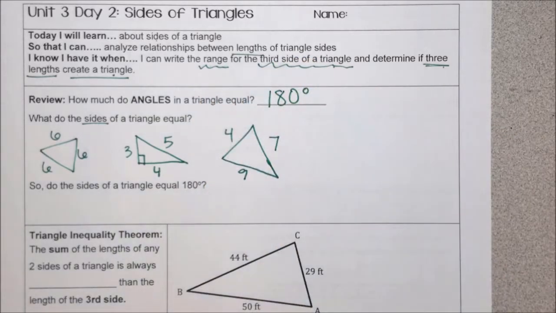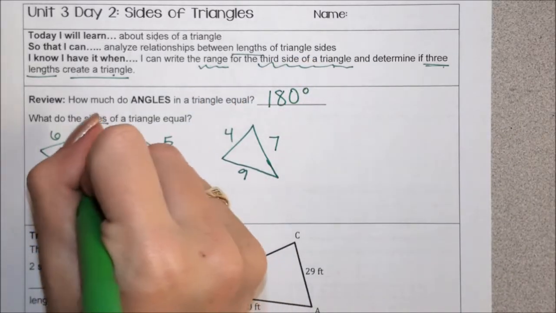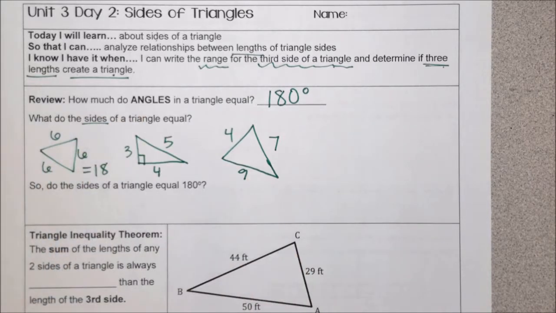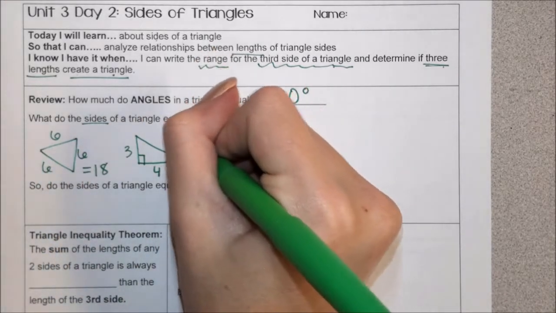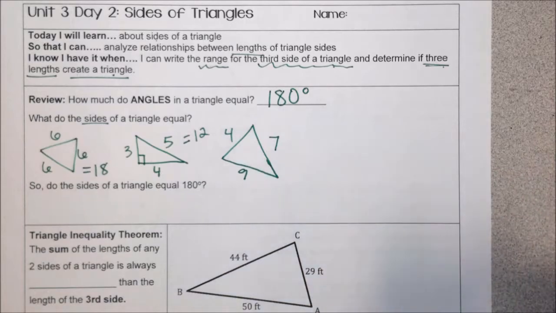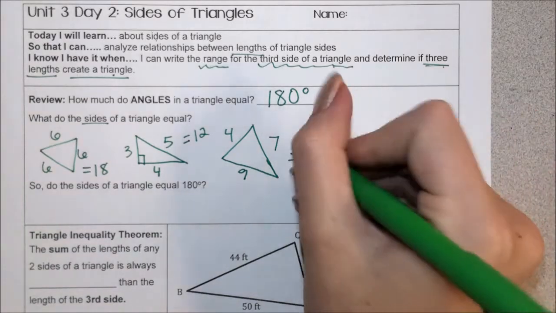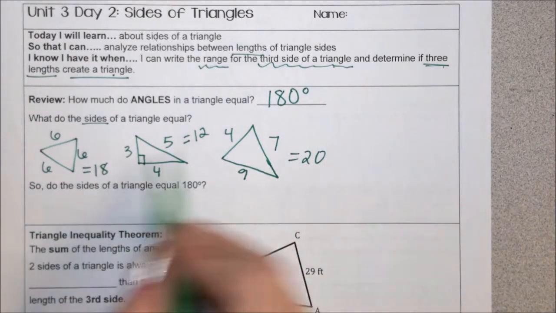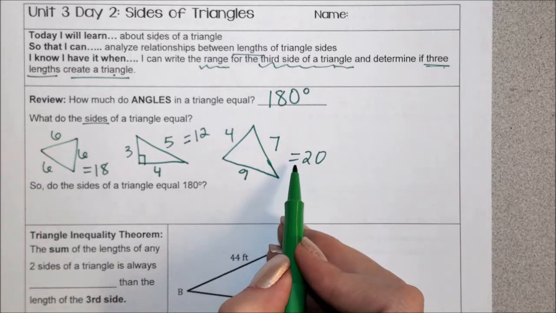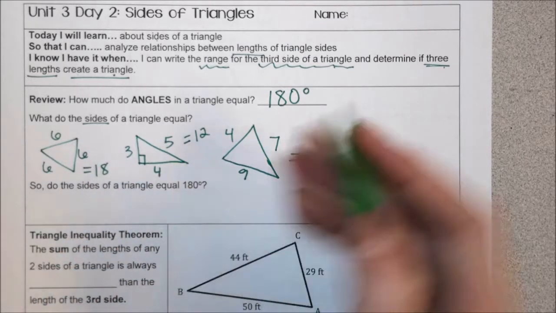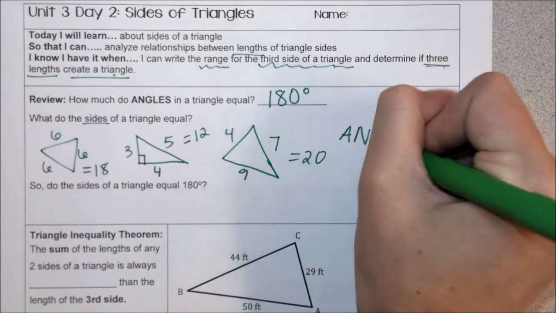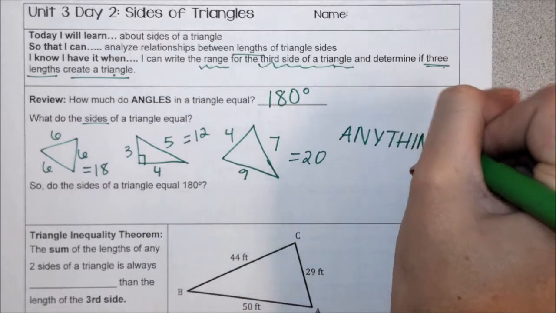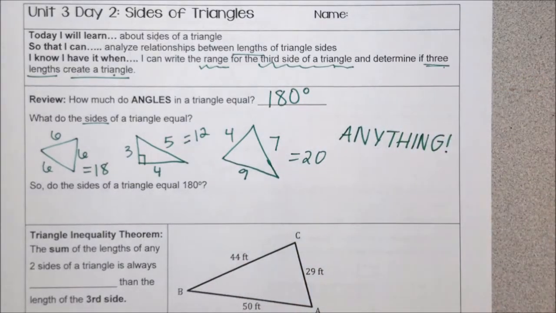Make up some sides. So if you add those up, you'd get 18. If we add these up, we get 12. If we add these up, we get 20. Are any of these numbers the same? No, so the sides of a triangle can equal anything. There's any possible combinations for sides of a triangle.